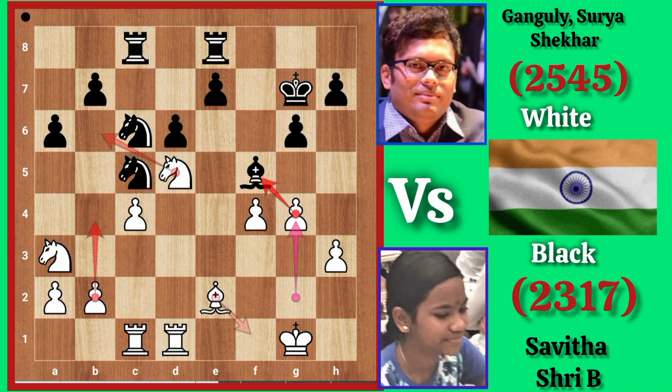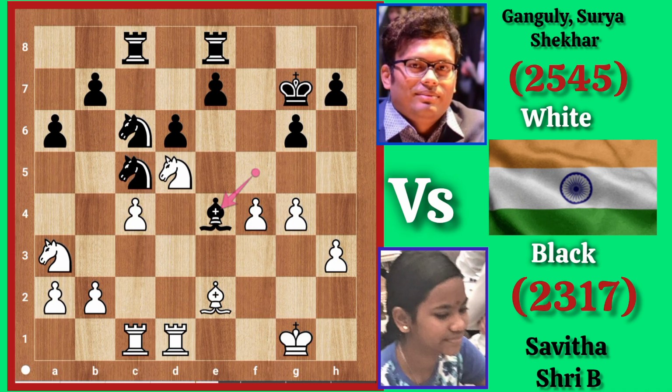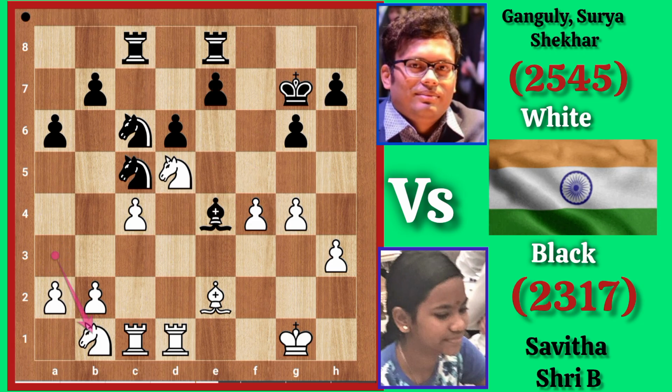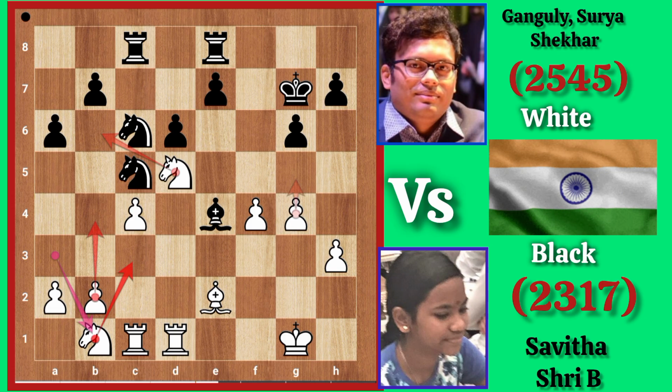23. Bishop e4. Black happily plants the bishop on a golden central outpost. 24. Knight b1. White tries to reroute his out-of-play knight back into the game via d2. 24. Knight e6.